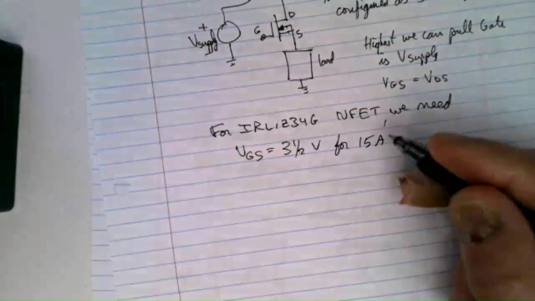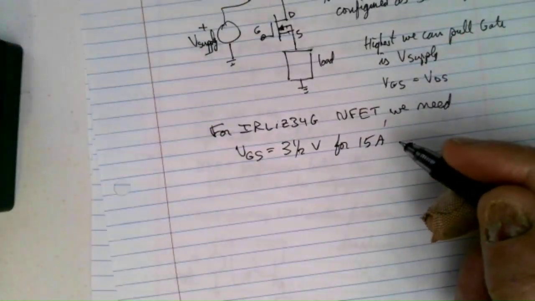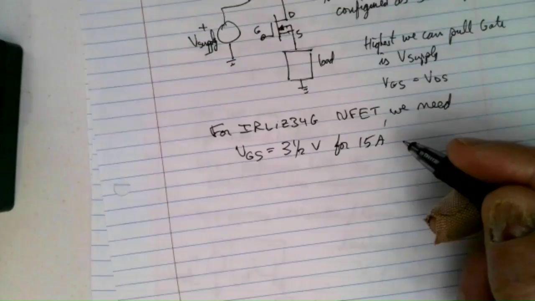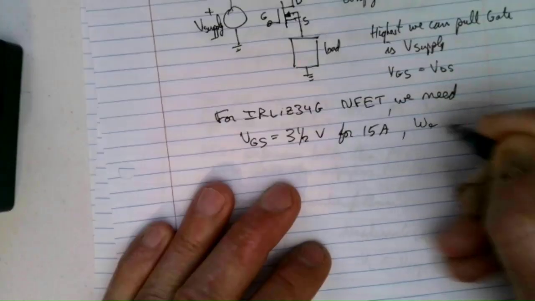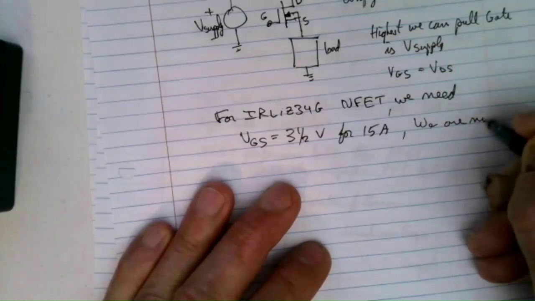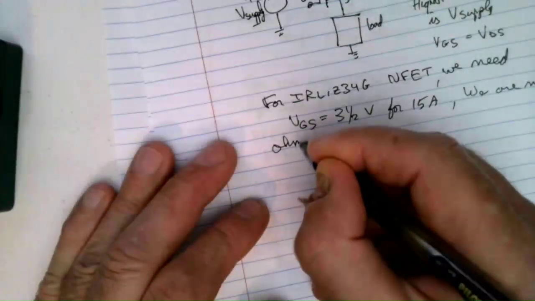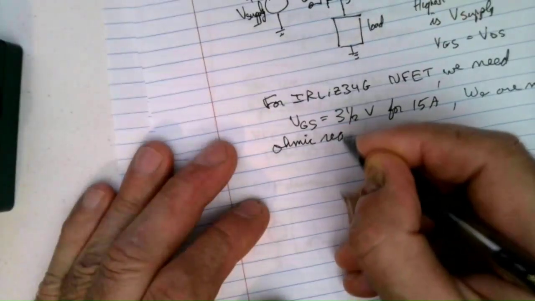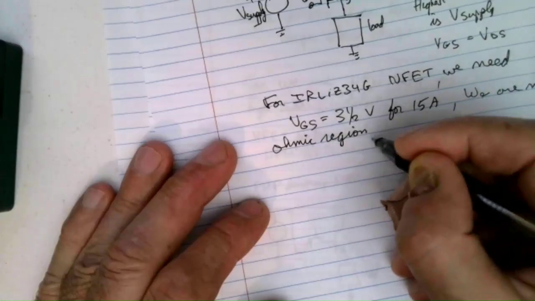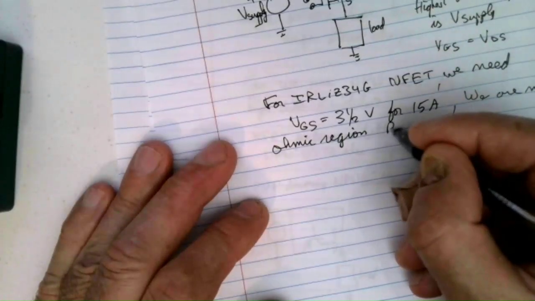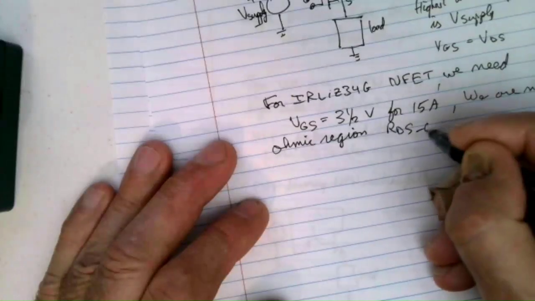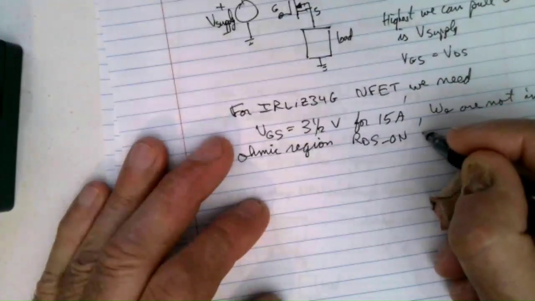And so we're not even in the triode region. We're in the saturation region, where the curves are flat, so we're not in the ohmic region. RDS on, not applicable.